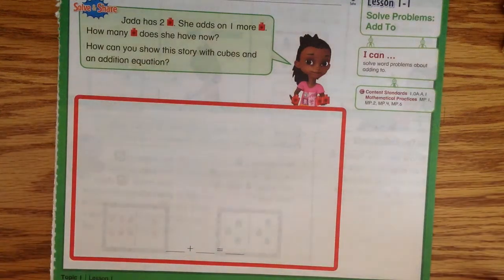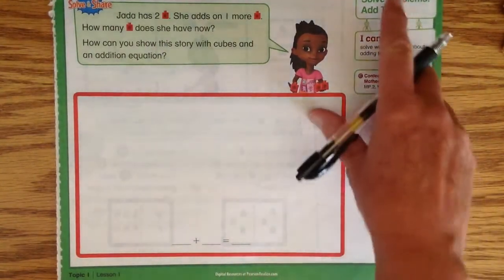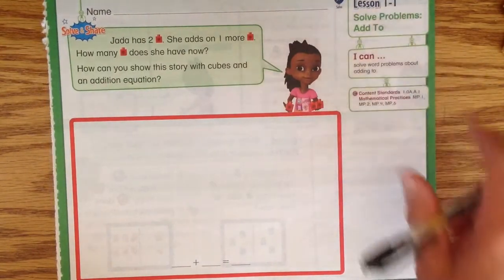Hi everybody. Today we're going to start our math unit and we're going to be working on addition and subtraction. So you will need your math book for this video. If you don't have your math book, please pause the video and go get your math book, and when you're ready you can push play again. We're going to be starting on page 9 of the math book. This is our first lesson, lesson 1-1.